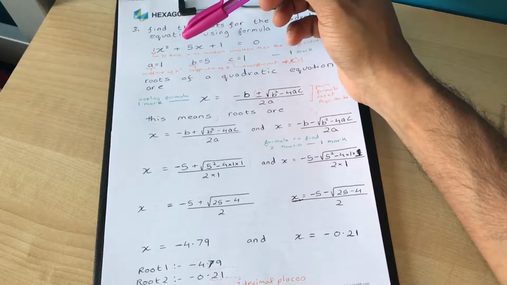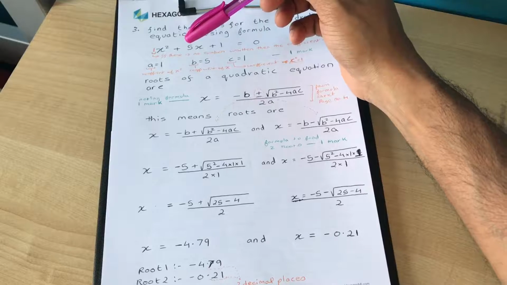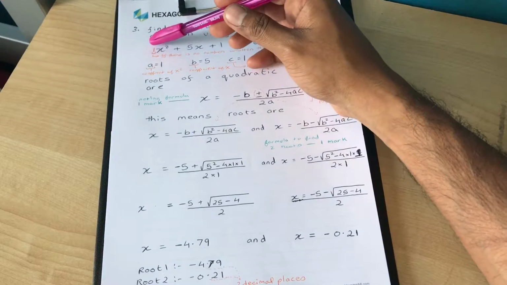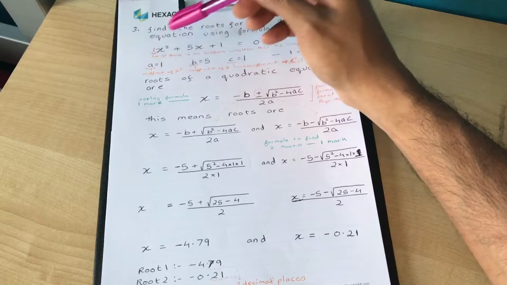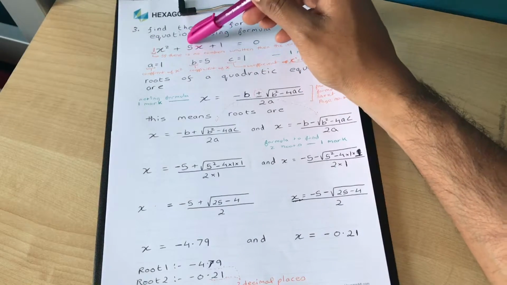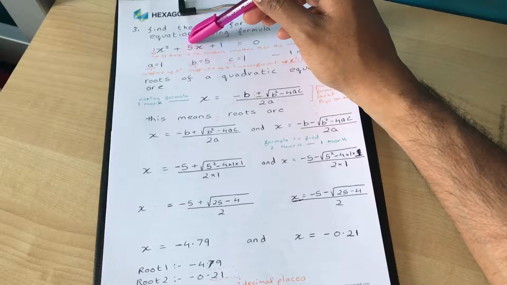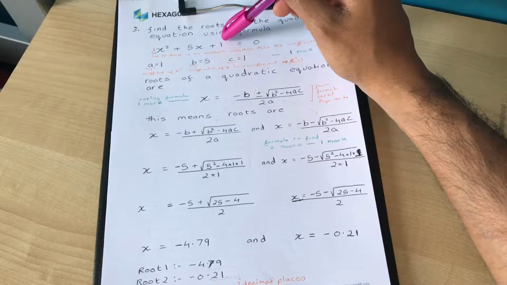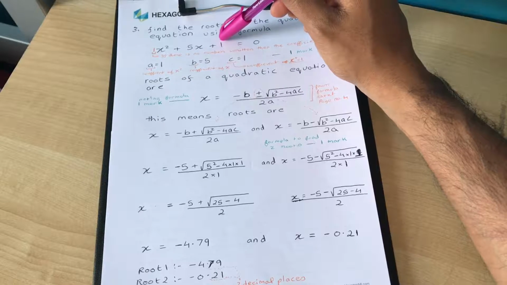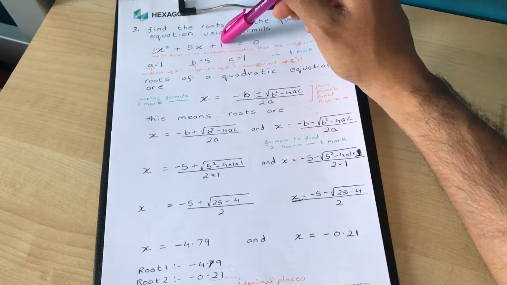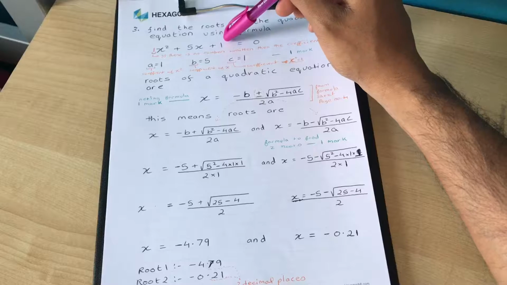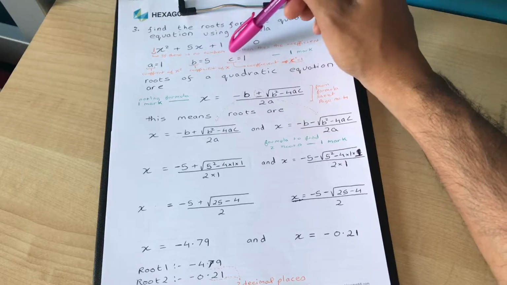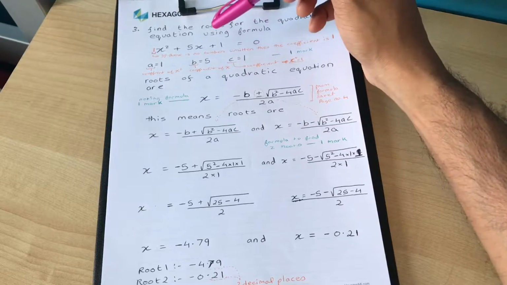This will not be in every case. You could be given a different question in your examination. You must be able to identify the value of a. My b here is the coefficient of x. In this case it is 5, so my b is 5. And c is the only number in the equation with no variable written against it. So that's the single one here. So my c is 1.